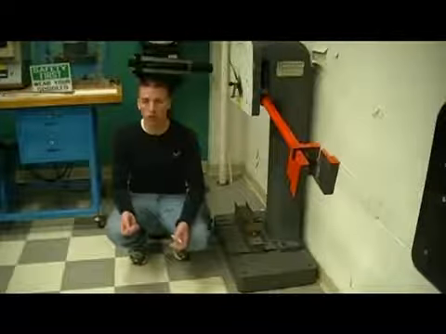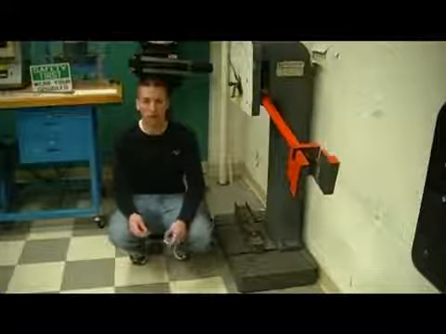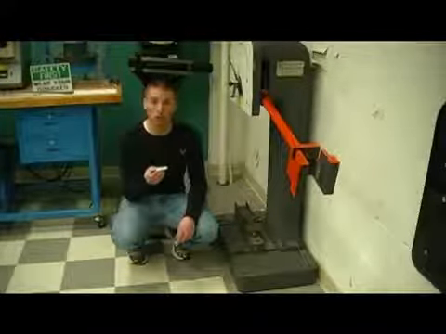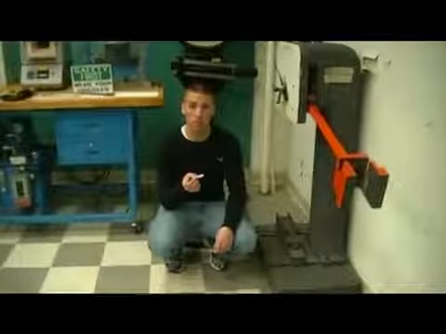Now that we have zeroed the machine, we're ready to begin our first test. To do that, we need two things. First off, the sample for the Charpy machine. This is the shorter of the two samples, as the Izod sample is much longer. Next, we need the jig. This jig will help us accurately mount the sample into the Charpy test machine.